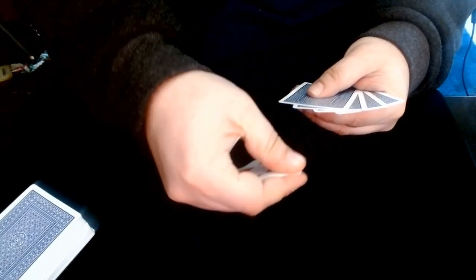They say it's a jack of diamonds. So you spread like so, and look at that. Their card is second from the face. It's a jack of diamonds. So what you're going to do is you're going to go into your pocket.